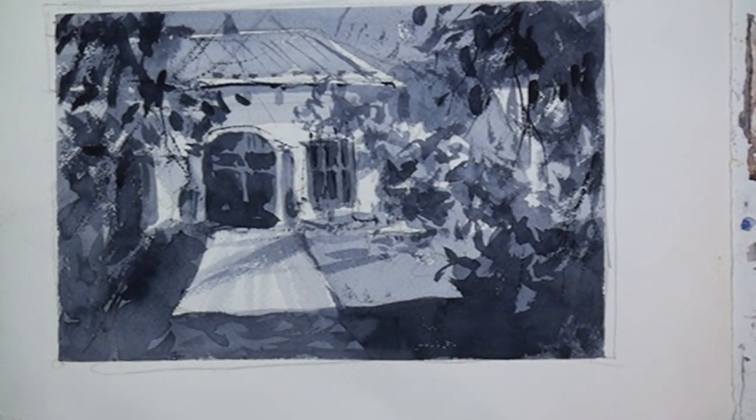This is what the painting looks like completed, and I think it's pretty successful as a value sketch. Thank you for watching.